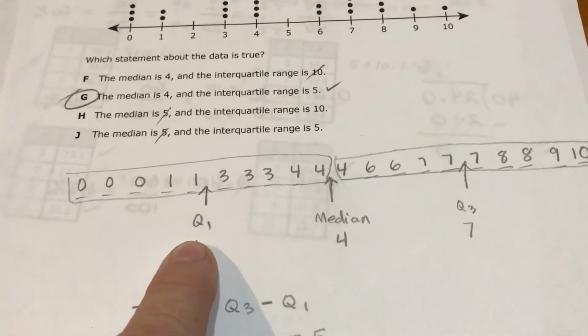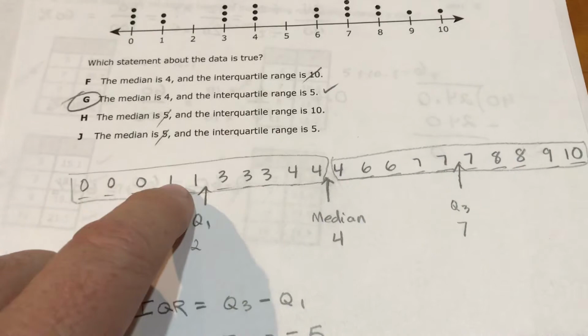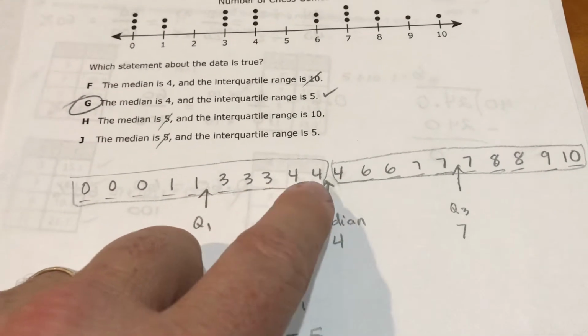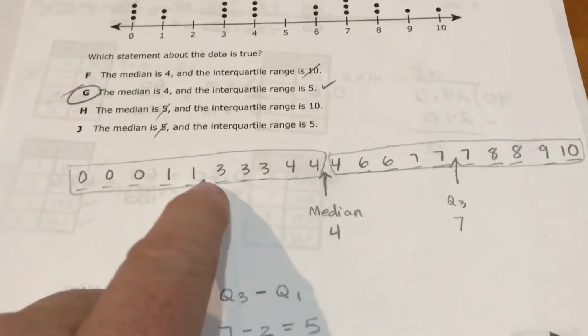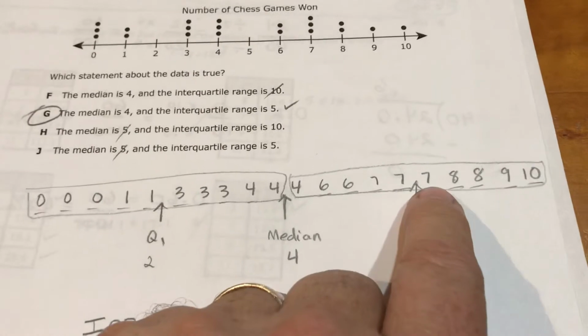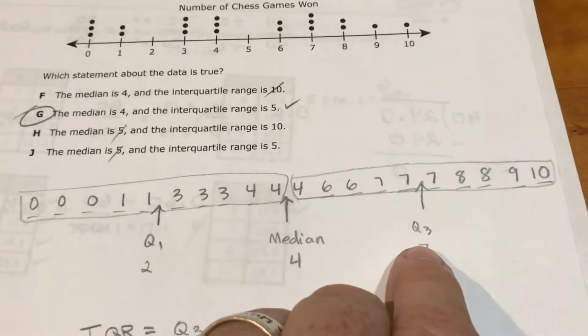Quartile 1 is just the middle of the first half, so you got 1, 2, 3, 4, 5 numbers on this side, 1, 2, 3, 4, 5 numbers on this side. So halfway between 1 and 3 is 2, so quartile 1 is 2. 5 and 5 splitting the second half, halfway between 7 and 7 is just 7.